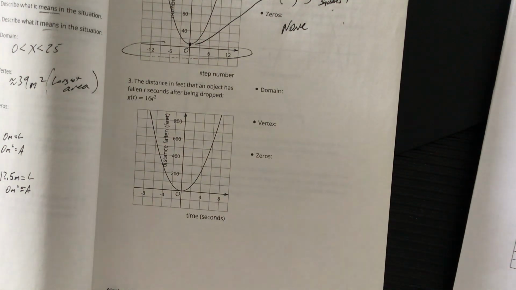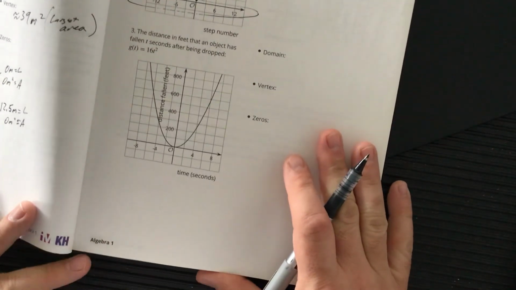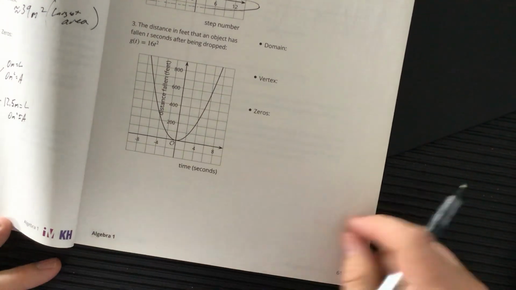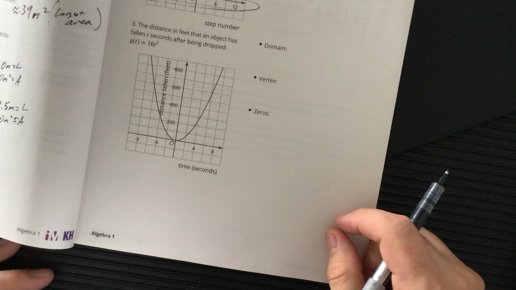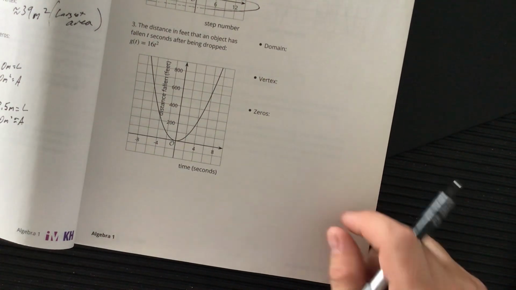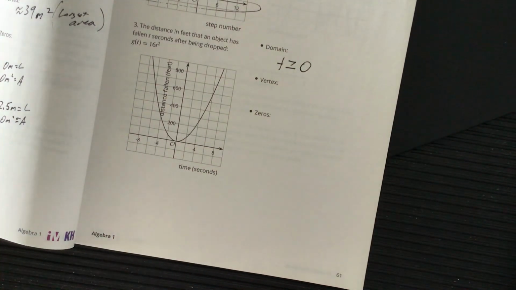All right. The domain. So what x values do you think would make the most sense here? Notice you are graphing time. Suggestions? What's that? Yeah, I would say no negatives again. If you're dropping an object, I don't really care what happened before you dropped it. So time has to be positive.